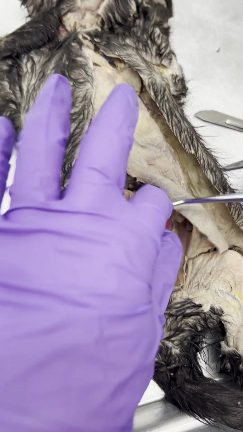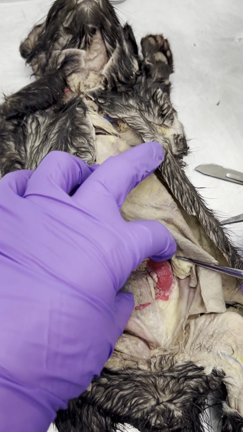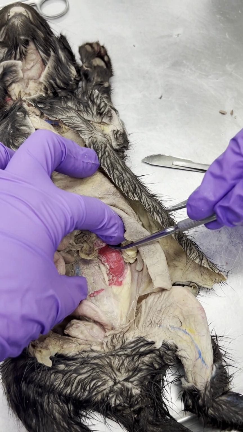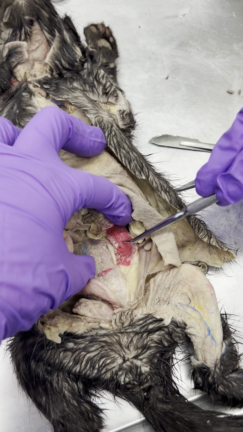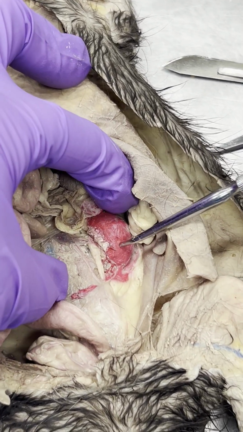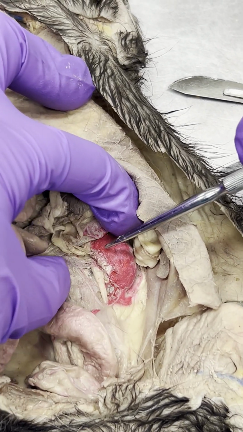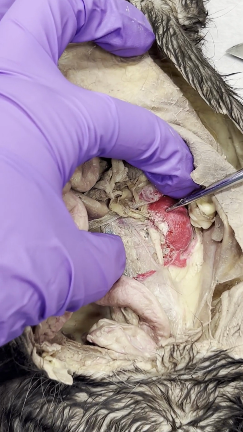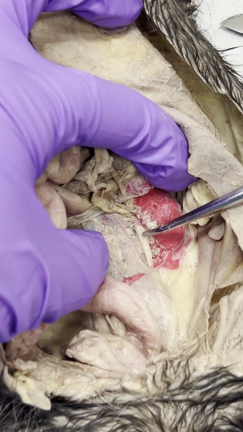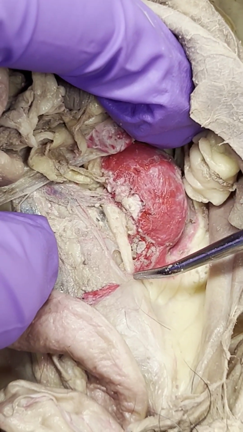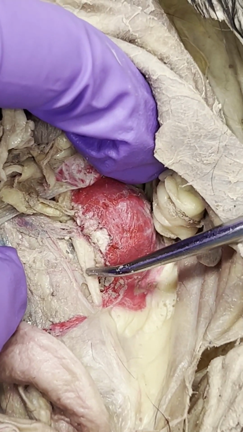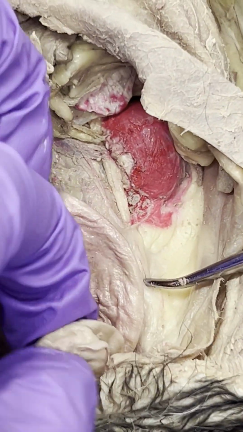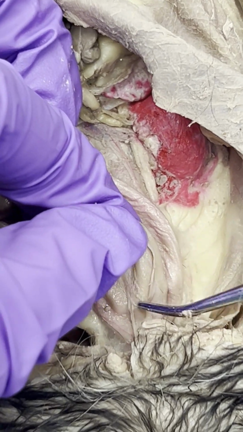So as our quick review of the urinary system, we have our kidney over here. I'm not going to take the kidney out on this one. That way the group who has this kitten will have the pleasure of doing that. But there's a lot less fat around this kidney because this is a kitten. So we are able to much more easily see our ureter, which is coming out of the kidney carrying urine and dumping into the urinary bladder.